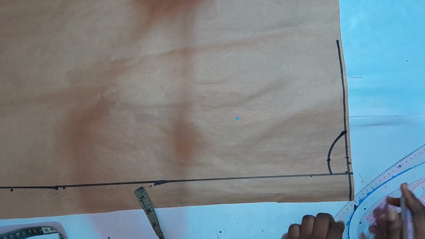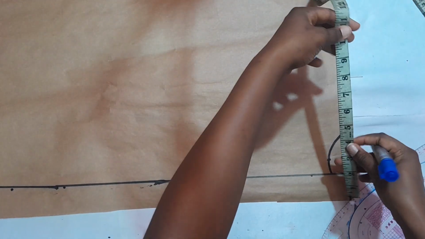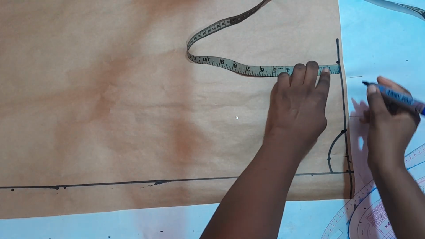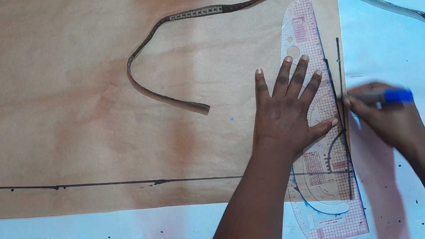After I've created that neckline, I want to go ahead and divide my shoulder measurement by 2. That gives me 8 inches. I'm leaving a mark at 8 inches. At 8 inches, I'm coming down by 1 inch. Then I'm creating my shoulder slope. So I'll go ahead now and mark my armhole line.